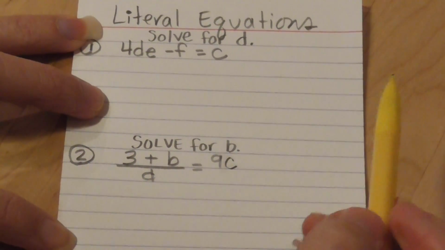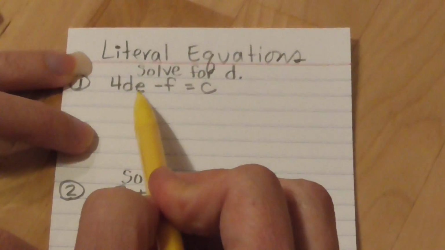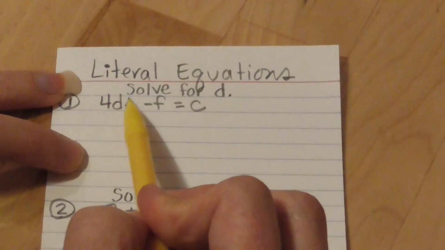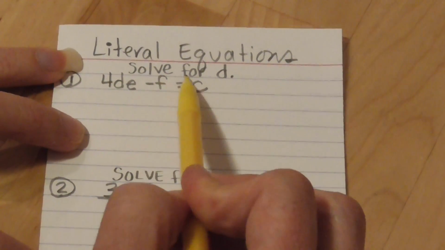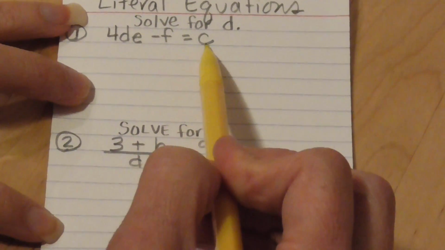Literal equations. This simply means that we're using letters and numbers to solve an equation for a different letter. This equation we need to solve for D. 4DE minus F equals C.